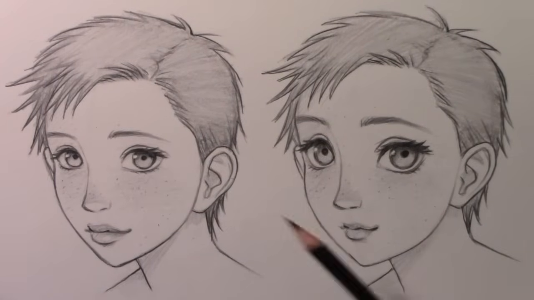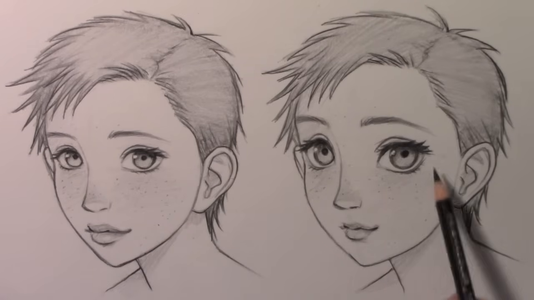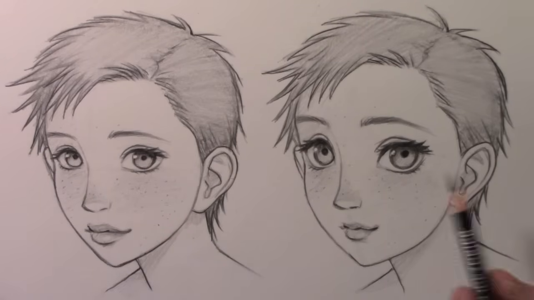Okay, so there you see the two different faces drawn with two different proportion styles. Of course, the big eyes really stand out, but I think changing the size of the mouth also results in quite a big difference. They almost look like two completely different characters.